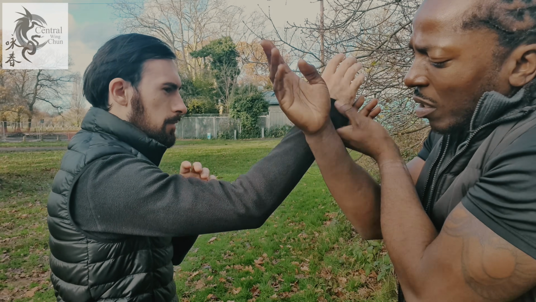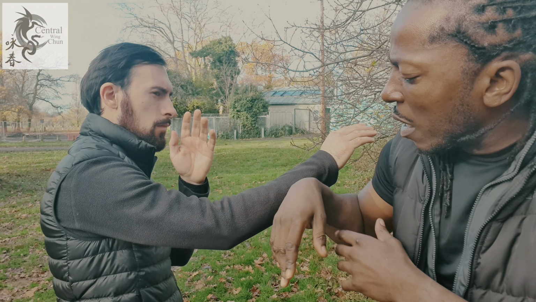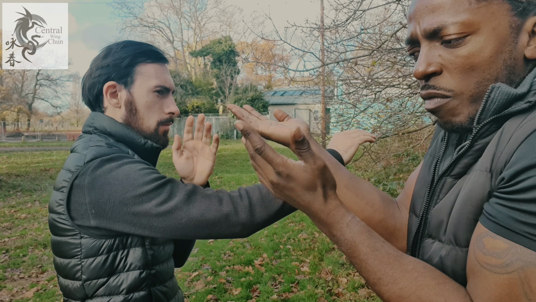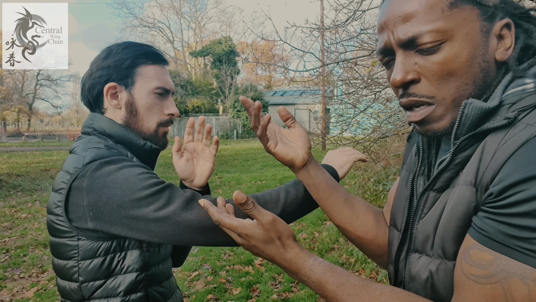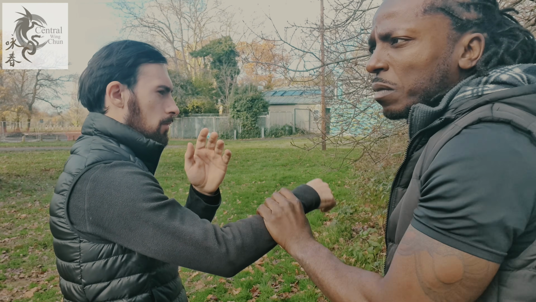On the outside, you've got a bit more versatility, because here I can use either of my arms quite effectively. I can use this to defend, or I can use this to defend.